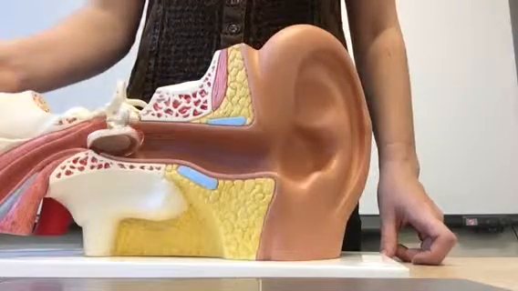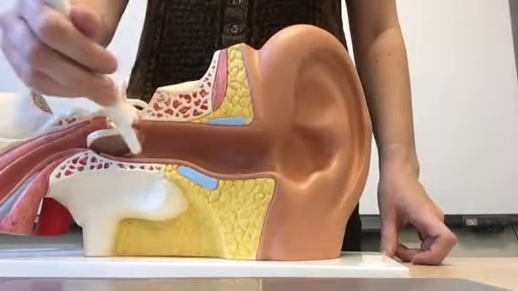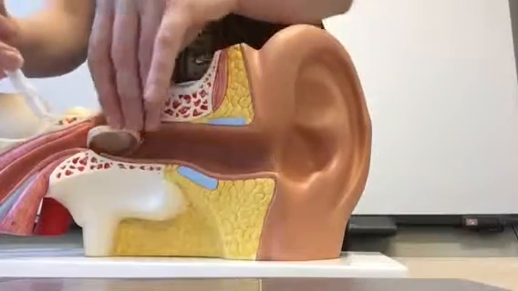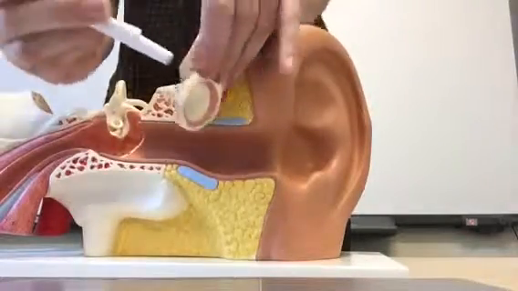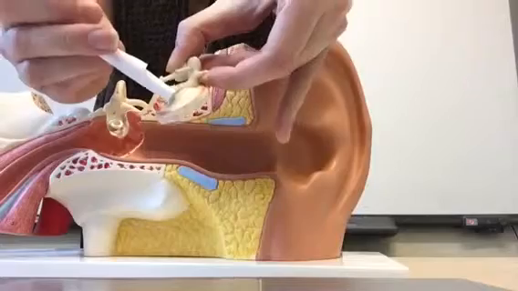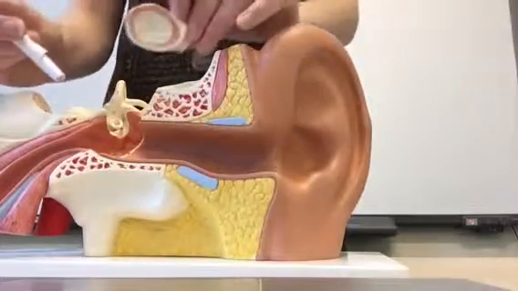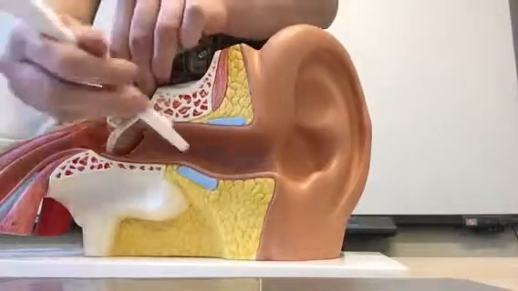The canal allows sound to travel to the tympanic membrane, which has 3 layers: the skin, fibrous, and a mucosal layer. The tympanic membrane is the division between the outer ear and the middle ear.